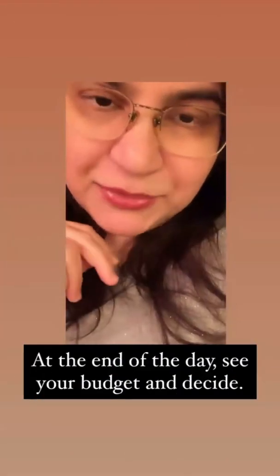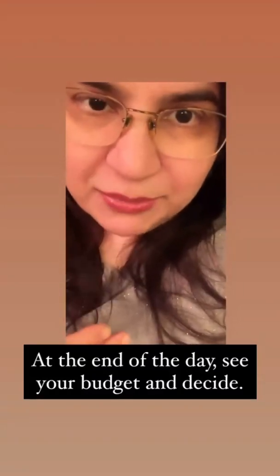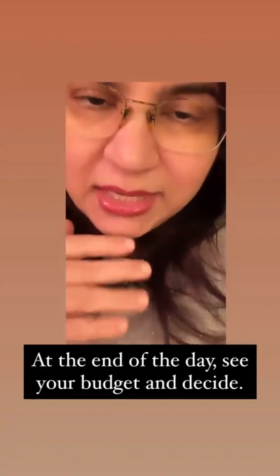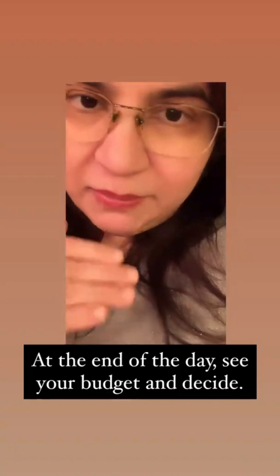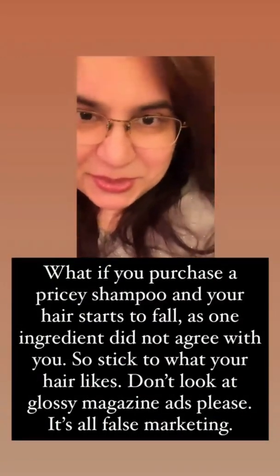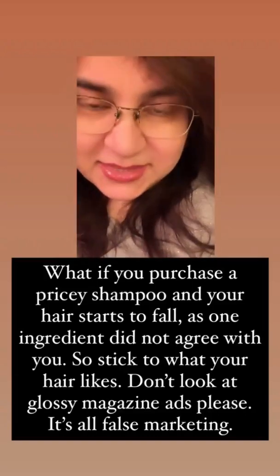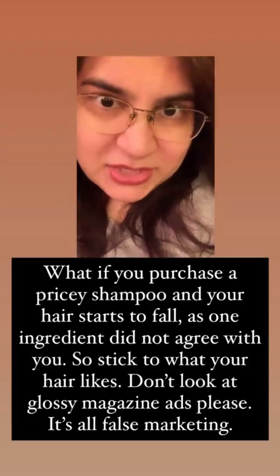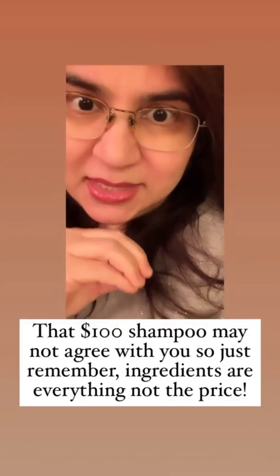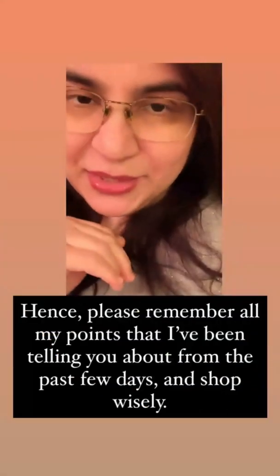So it's really up to you. If there is a shampoo, it doesn't have to be an expensive shampoo. It can be a mid-range shampoo, so maybe $30, $20. It can be a mid-price shampoo. It may work beautifully for you. You may go and purchase a really luxury shampoo for $100, and your hair is going to start to fall. You're going to have an itchy scalp because that expensive shampoo contained one ingredient that caused that itchy scalp and hair fall. Therefore, no one can really tell you what shampoo to use.